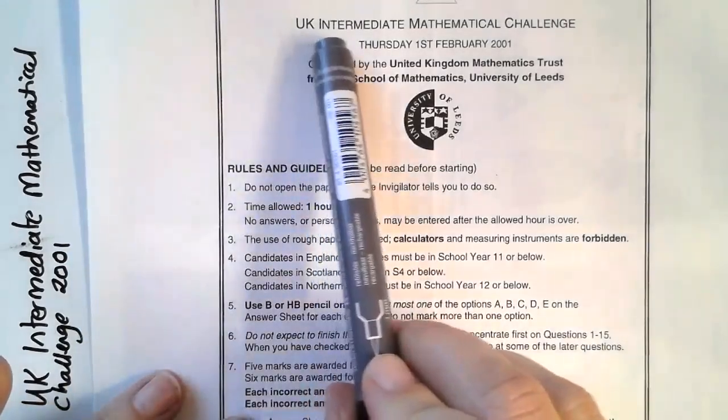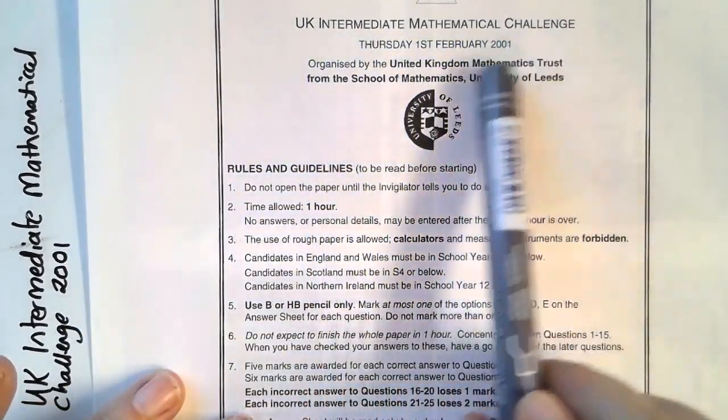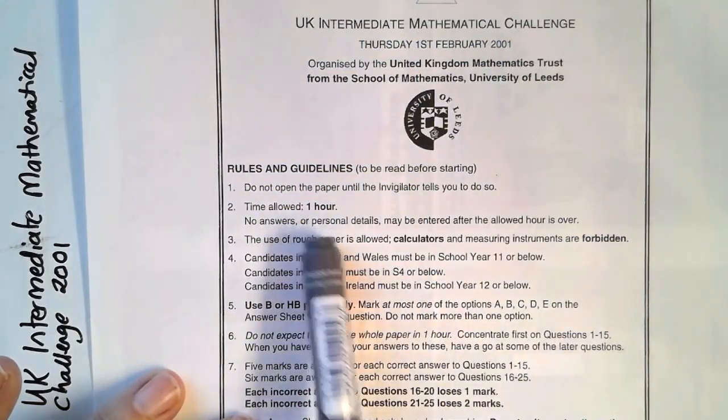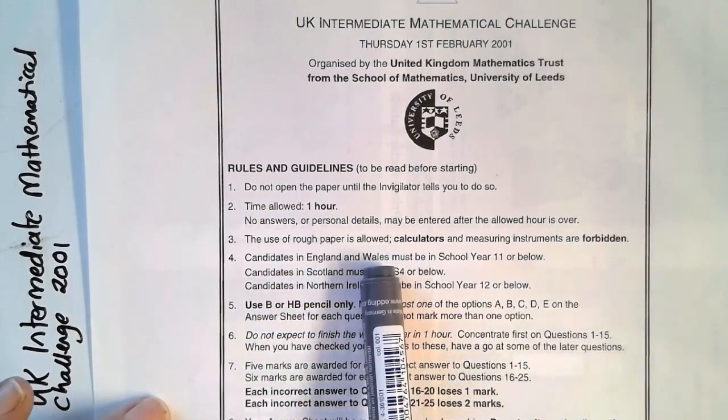This is a worked example walkthrough for the UK Intermediate Mathematical Challenge, February 2001. It's a 1 hour paper. You can't use a calculator or any measuring instruments like a ruler or a protractor. You are allowed to use rough paper.